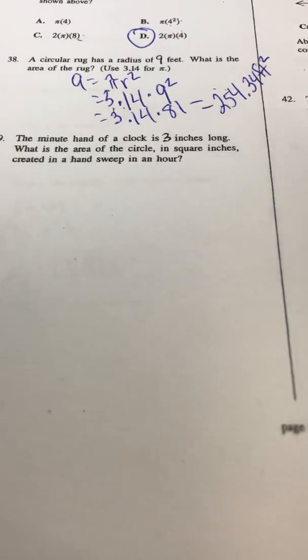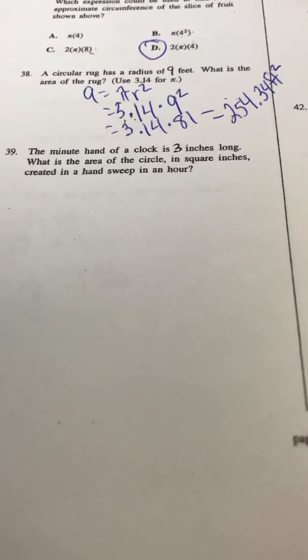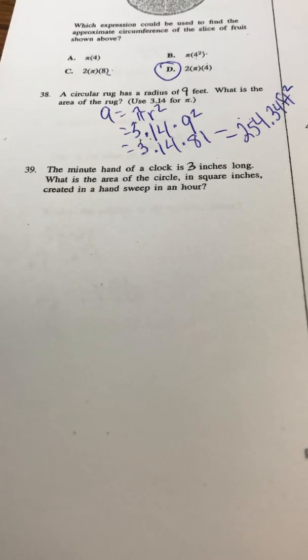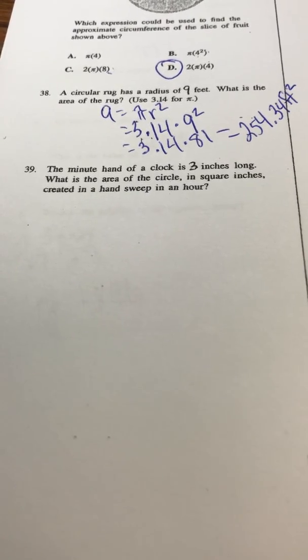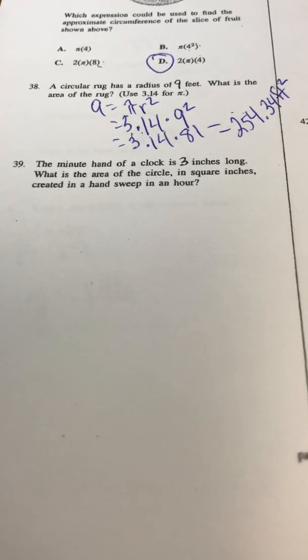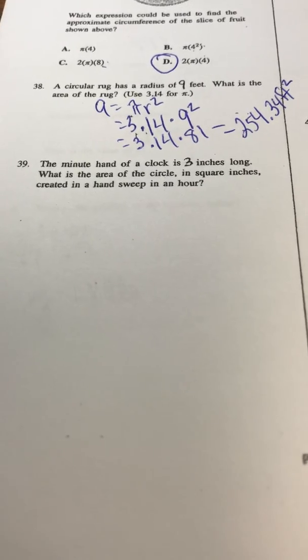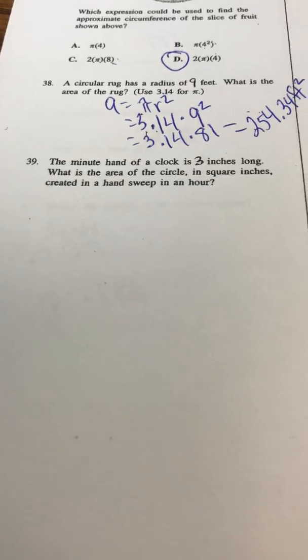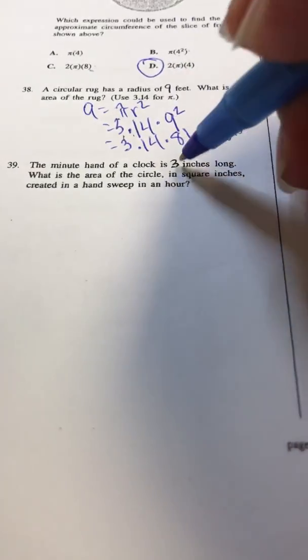Number 39. The minute hand of a clock is 3 inches long. What is the area of the circle in square inches created by a hand sweep in an hour? So we know that the hand of a clock goes from the midpoint or the center point of a circle to the outside. That says that the radius is 3 inches.